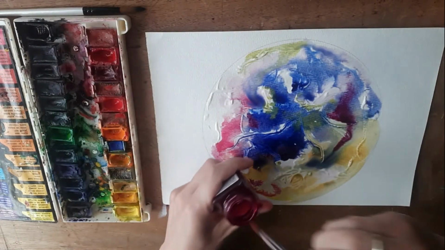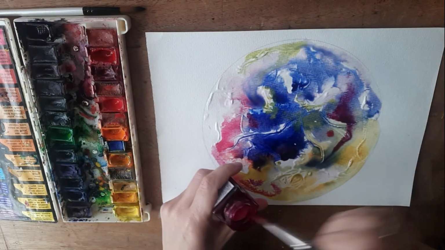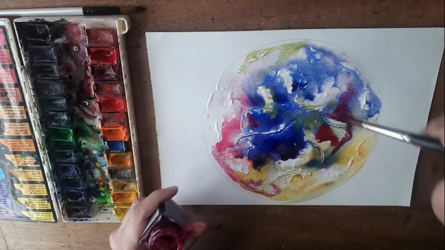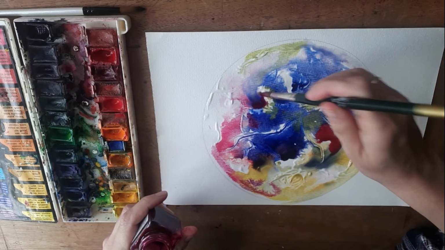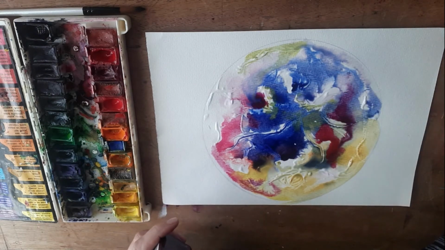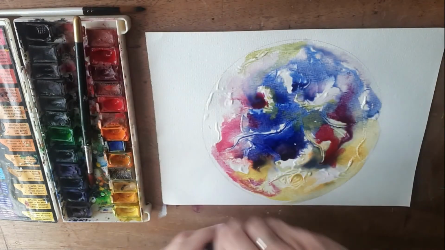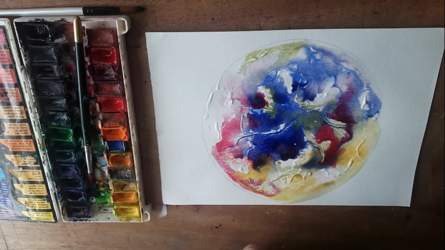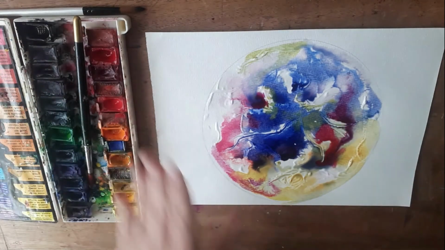Just going with more fluid mediums to allow that blend to happen. Now you could be working in layers, you could be drying that and coming back to it. I'm going to use the tissue to lift some of that paint.